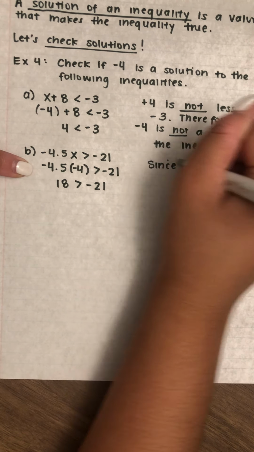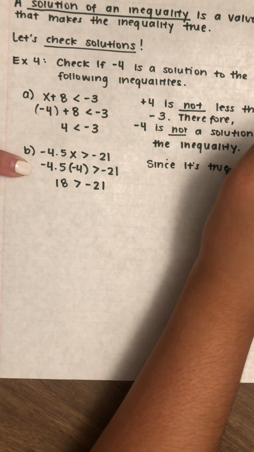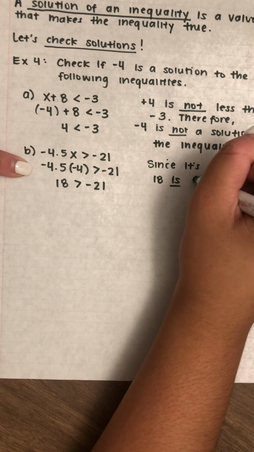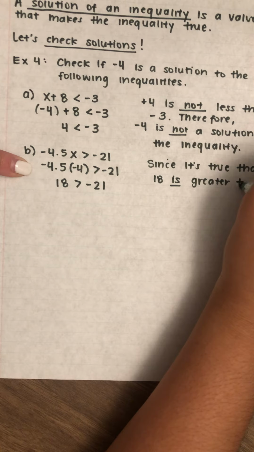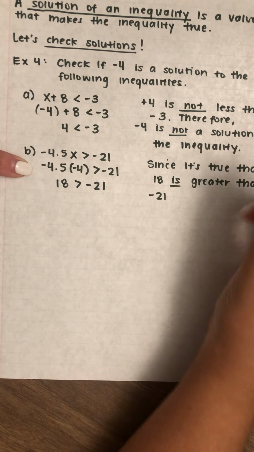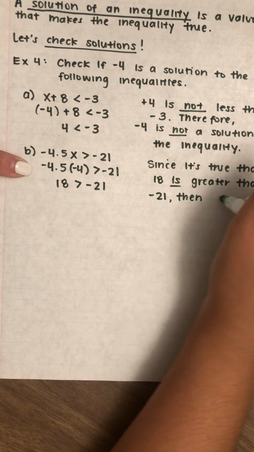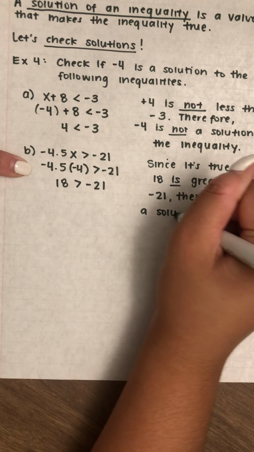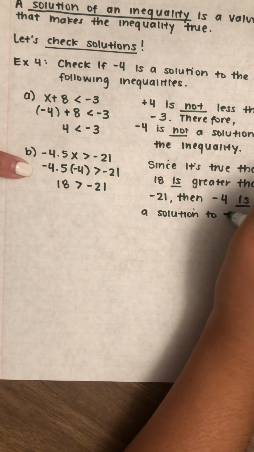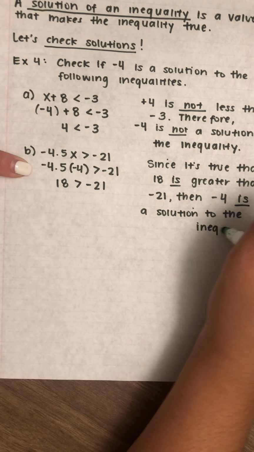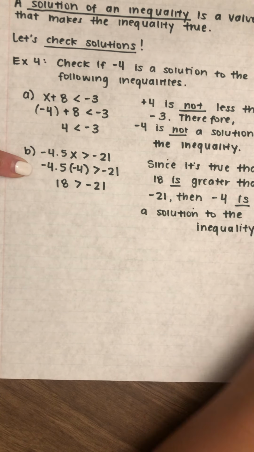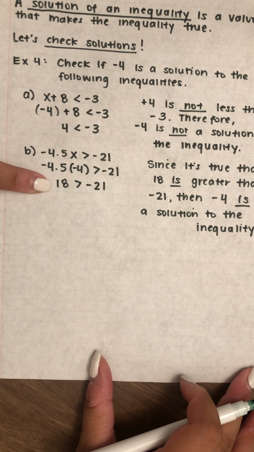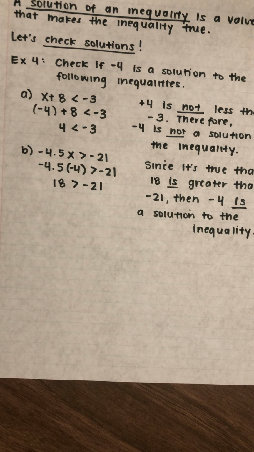Since it's true that positive 18 is greater than negative 21, that means negative 4 is a solution to the inequality. So again, we plugged in negative 4 and we got a true statement. Therefore, negative 4 is a solution to that inequality.